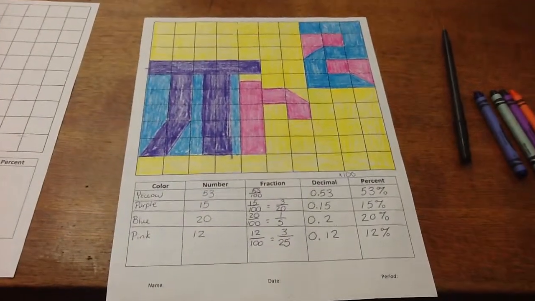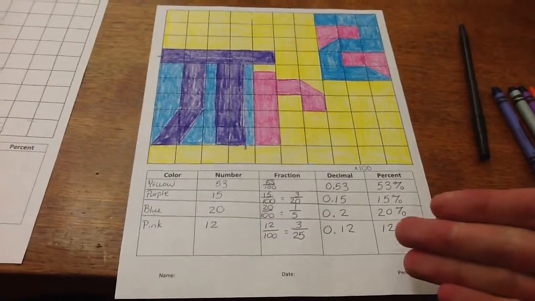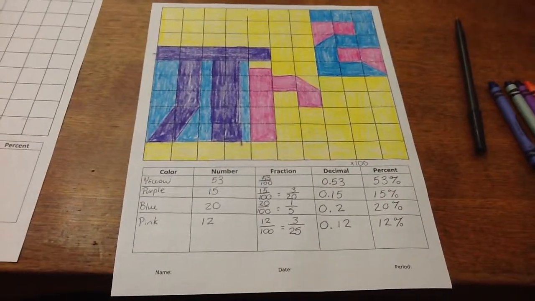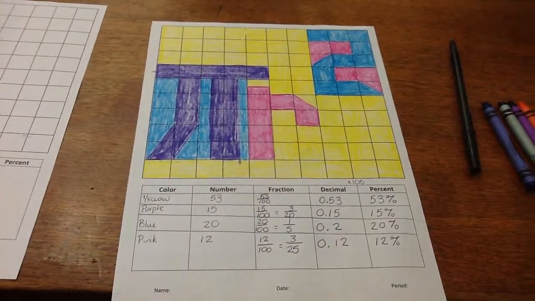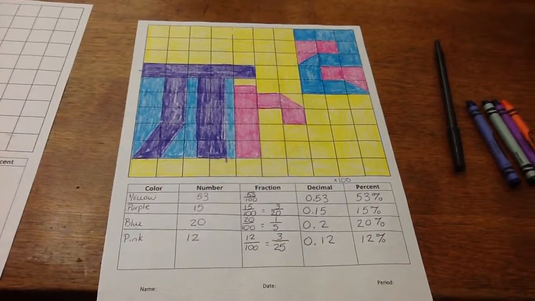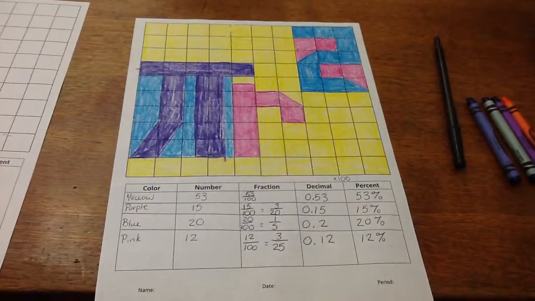So if you have not yet completed the 100 chart, you need to do that and create also the table to go along with it. Check yourself. If you need help, you can ask someone near you that you feel knows a little bit more than you. That would be fine. Don't be ashamed to do that.